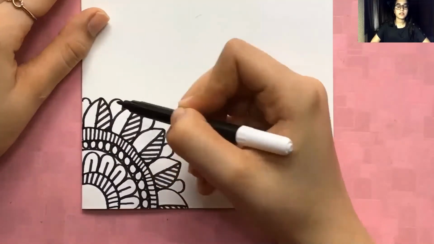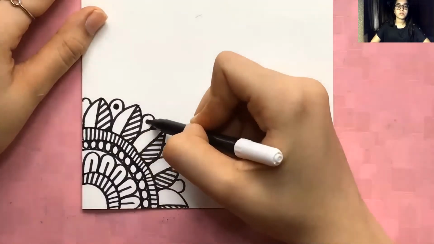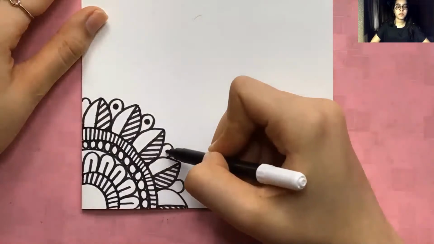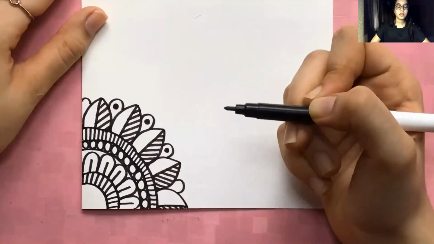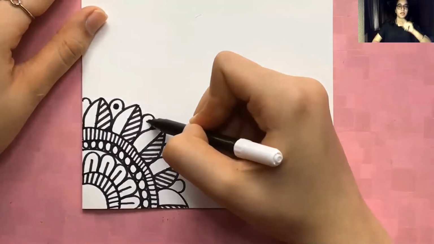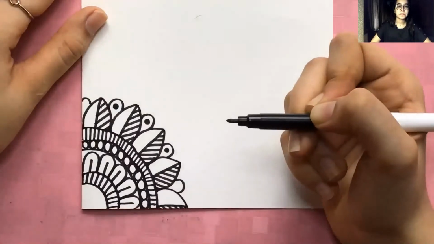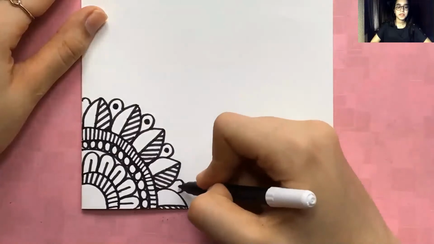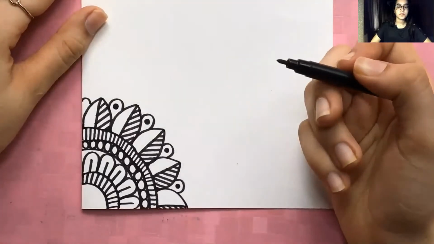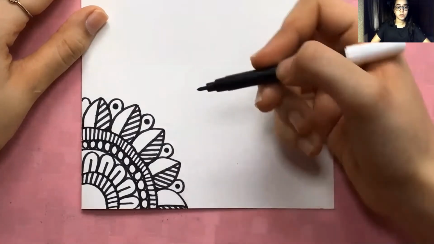Now inside this curved shape, we just draw a simple dot. Just inside the space that we have created inside the curved line, just drawing simple dots. Okay, so this is our next layer getting ready. I hope you have all followed up till here and are ready for the next layer now.